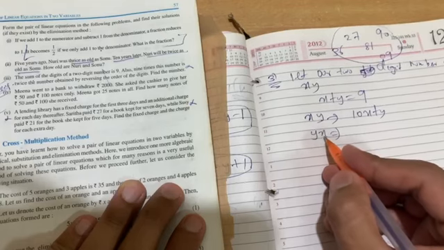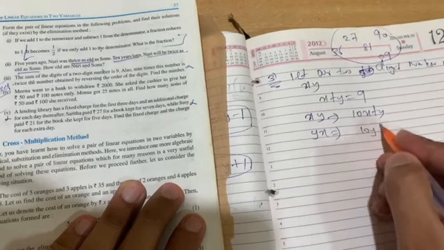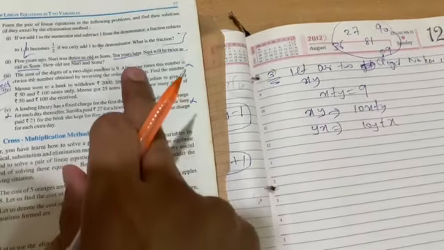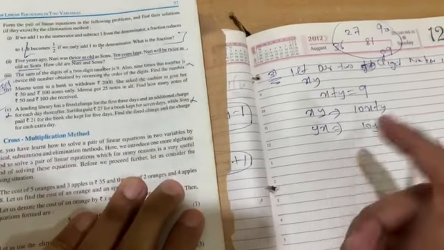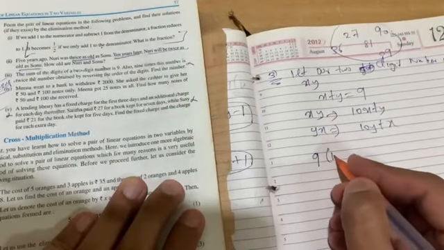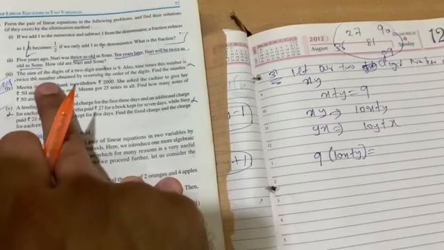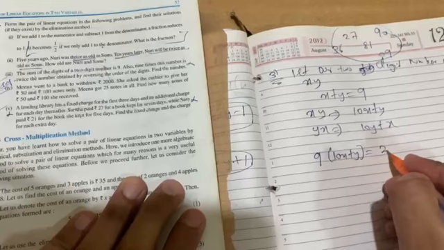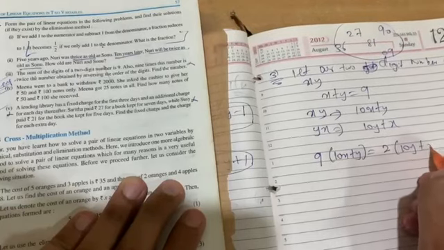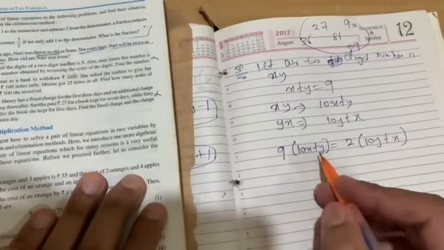So y will be in the 1's place and x in the 10's place, so this will become 10y plus x. Now what it says: 9 times this number is twice the number obtained by reversing the order. Now you might be confused, sir, what you have done here.